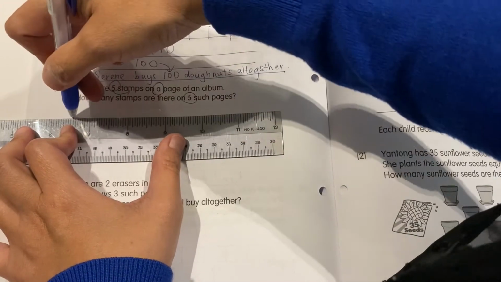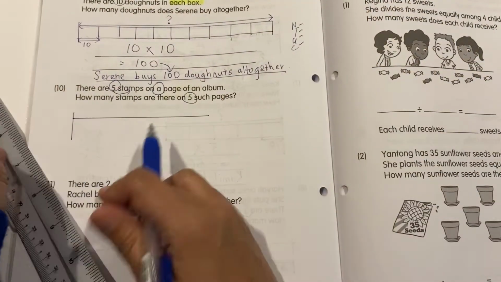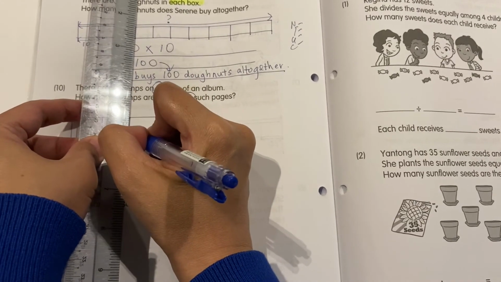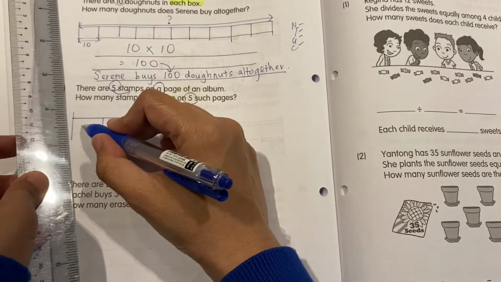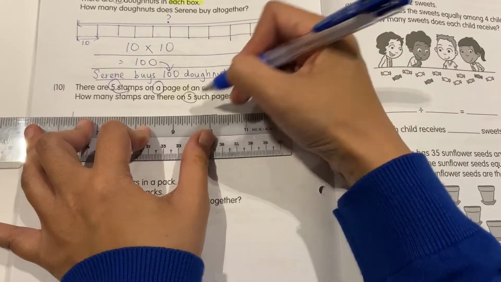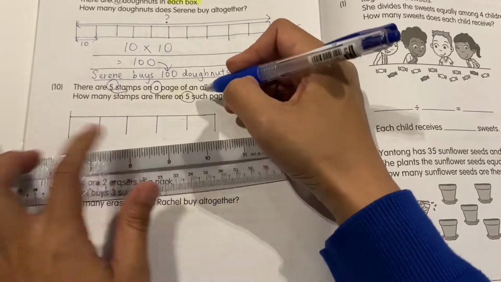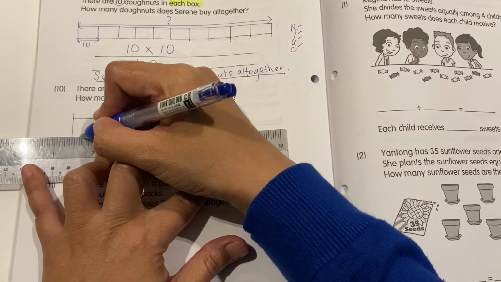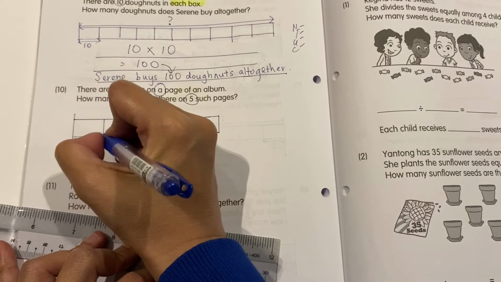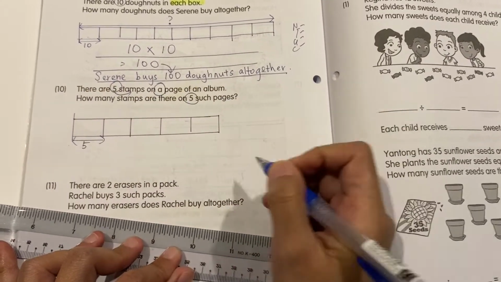So you have 5 groupings because you put your stem in the stem pages, right? So you paste them there. 1, 2, 3, 4, 5. So you have 5 pages. So that's 5 groupings. And in each page, there's 5 stems.